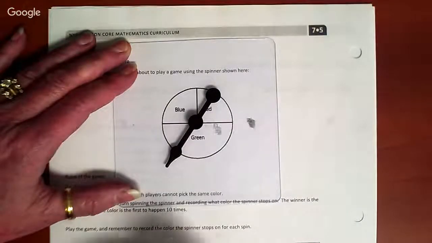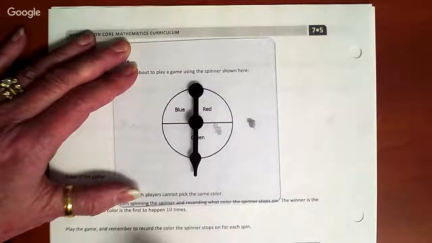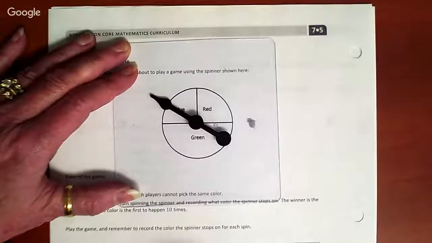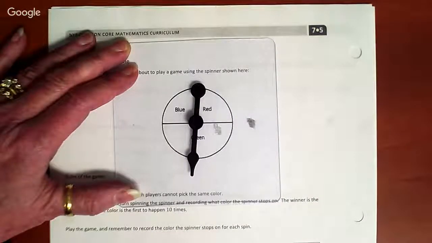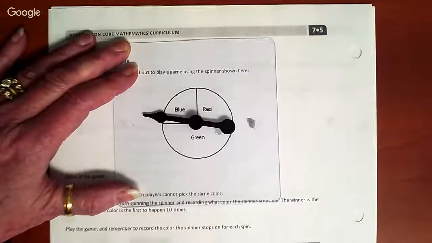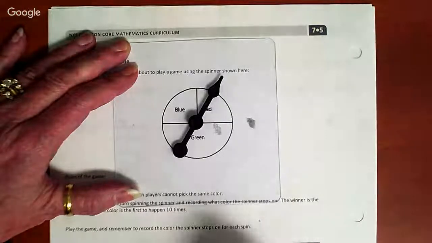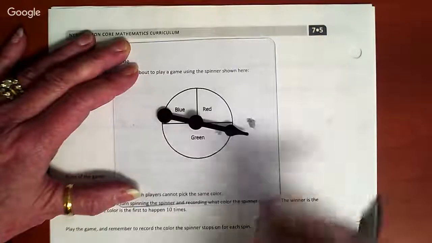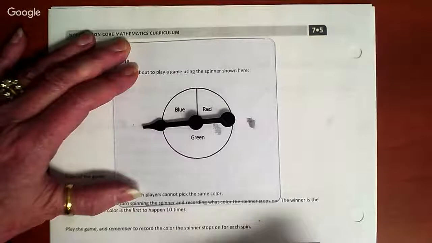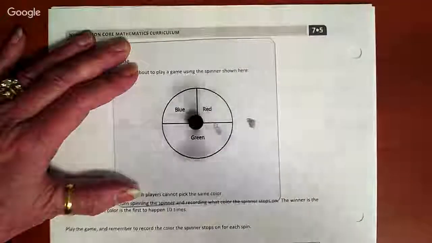So we have green, and red, green, and blue, blue, and green, green, blue, and blue, and red, red, and green, it looks like blue, red, and I'm picking green, just to let you know.